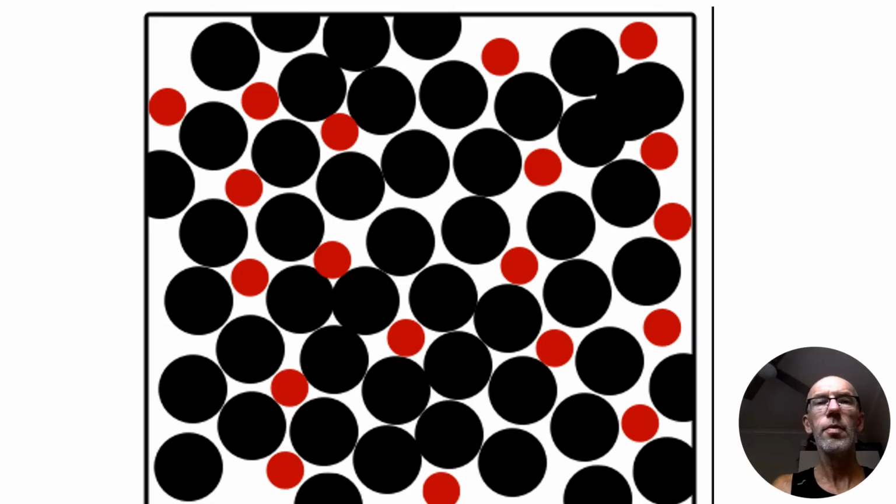Same deal, element, compound, or mixture. Again, if we have a close look at the particles in this image, we can see that there's no uniformity. We've got a bunch of these black elements, a bunch of these red elements. They're not chemically bonded. So again, another mixture.